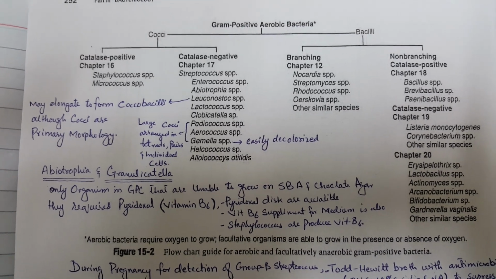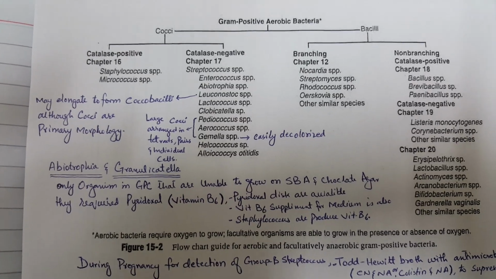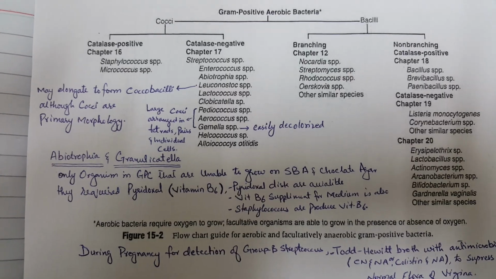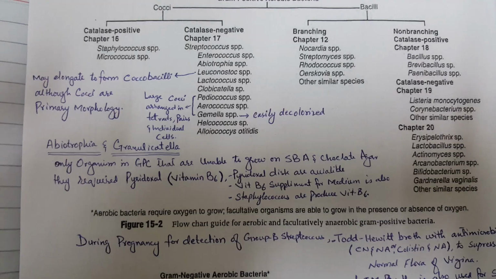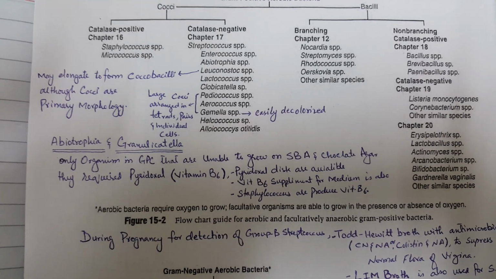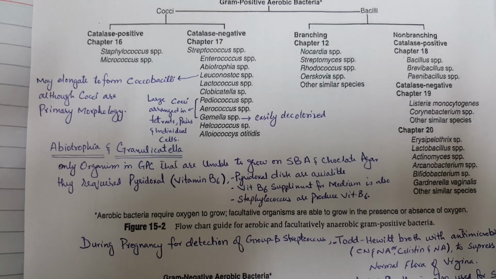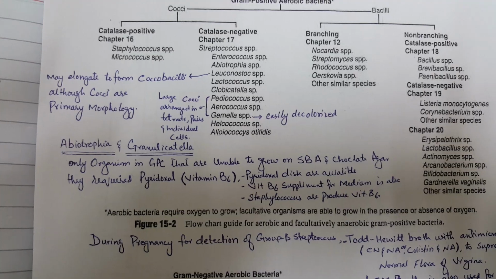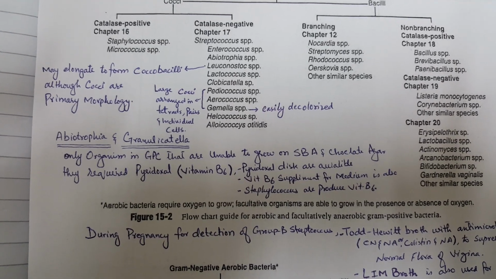Gram-positive aerobic bacteria. In gram-positive aerobic bacteria, there are two branches. One is cocci and the other is bacilli. The bacilli are further differentiated on the basis of branching. The branching organisms are Nocardia species, Streptomyces, Rhodococcus, which is also acid fast, and Oerskovia species and other similar species.